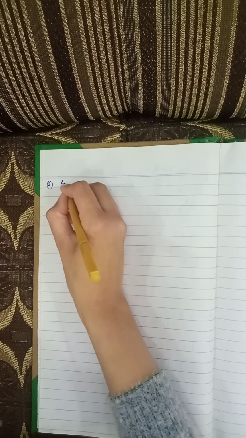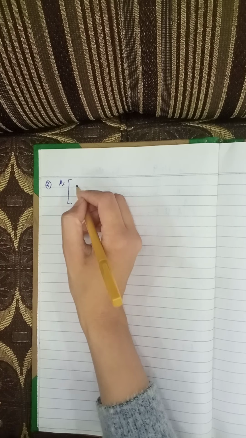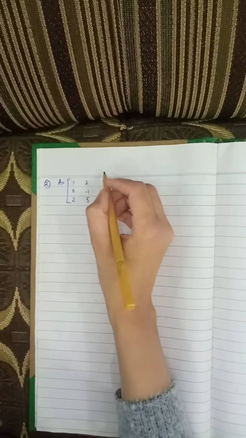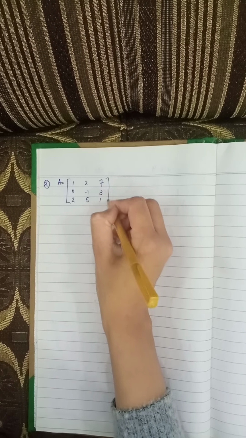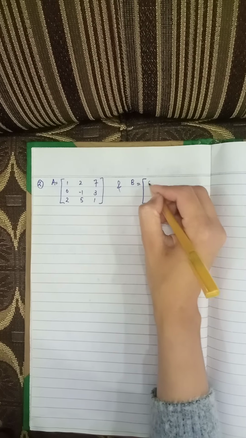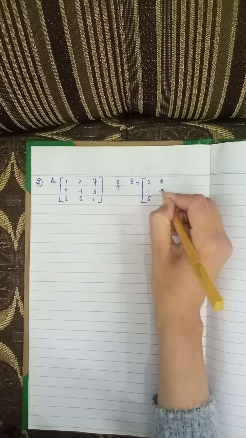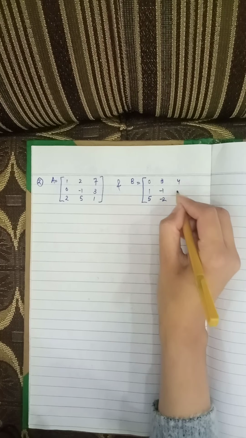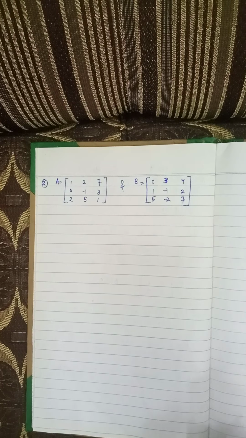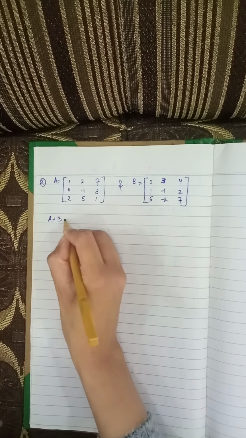If A equals 1, 0, 2, 2, minus 1, 5, 7, 3, 1, and B equals 0, 1, 5, I am going column wise, 3, minus 1, minus 2, 4, 2, 7. Okay, so addition of both the matrices.